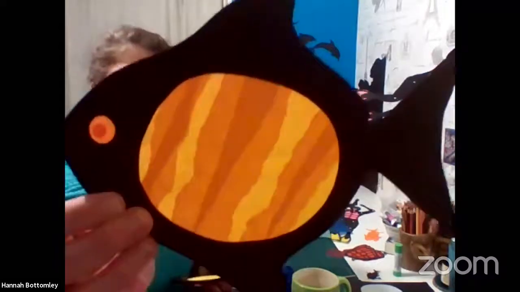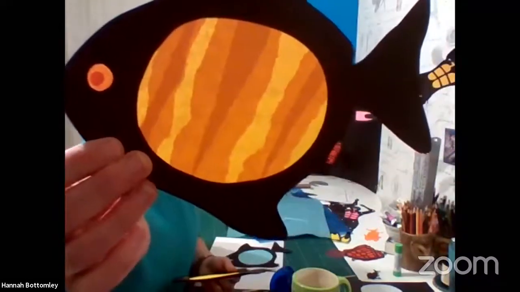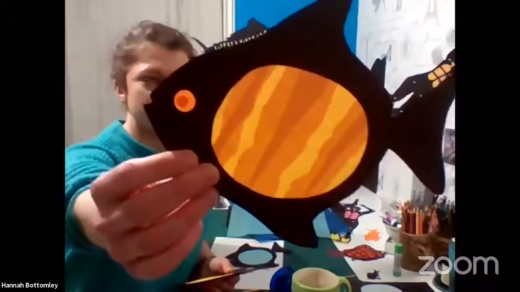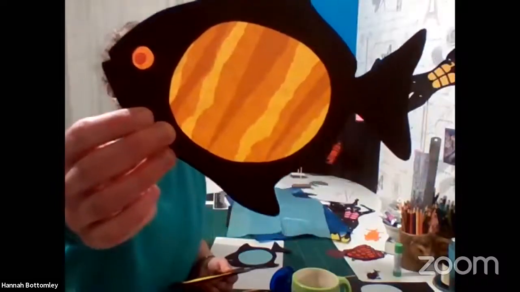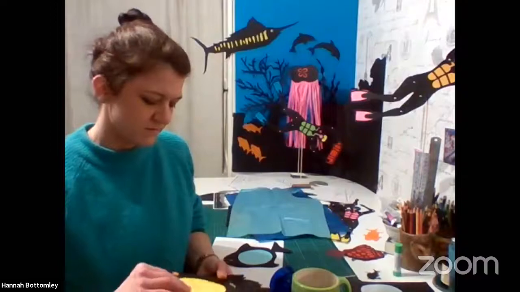Another stripy one here. This one's got 3 layers on it, and you could probably even put a 4th layer on it, and you'd still be able to see all the different layers through there.